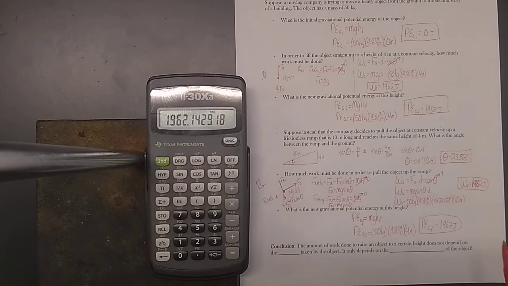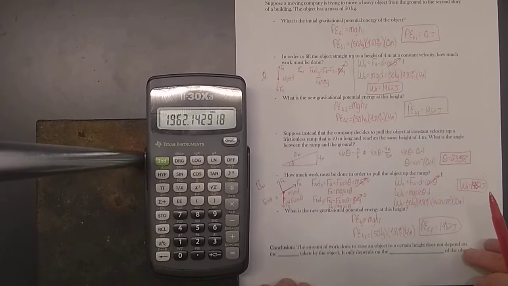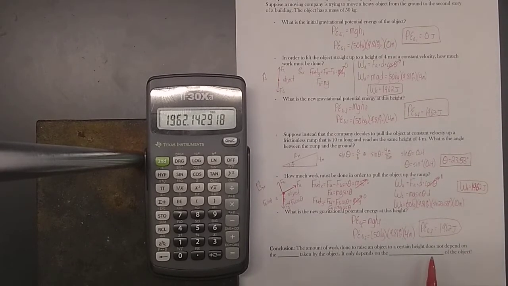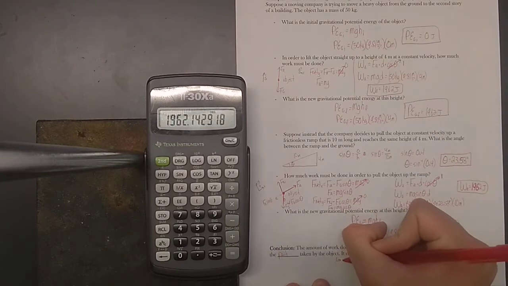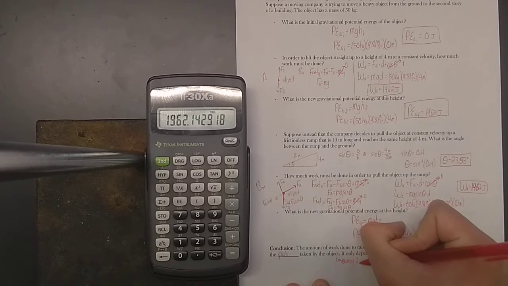That's where the energy was transferred into. So our conclusion here, the amount of work done to raise an object to a certain height does not depend on the path taken by the object. And I should note that we're assuming no friction here. This would actually be a different story if we were talking about friction. So assuming frictionless.